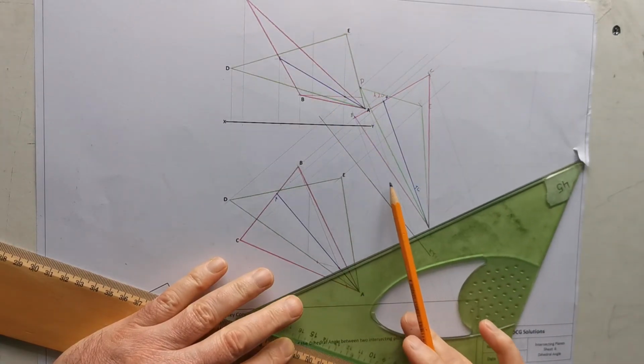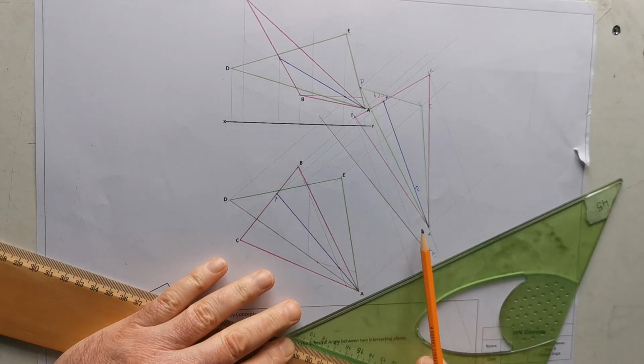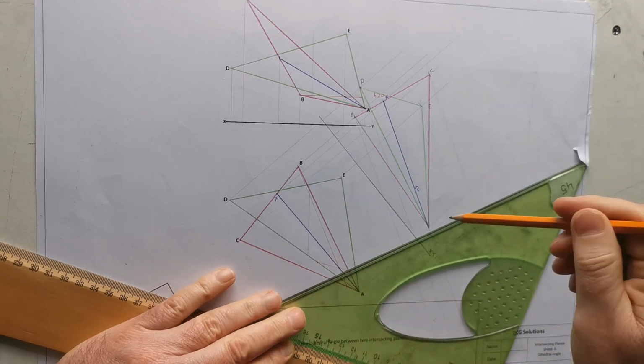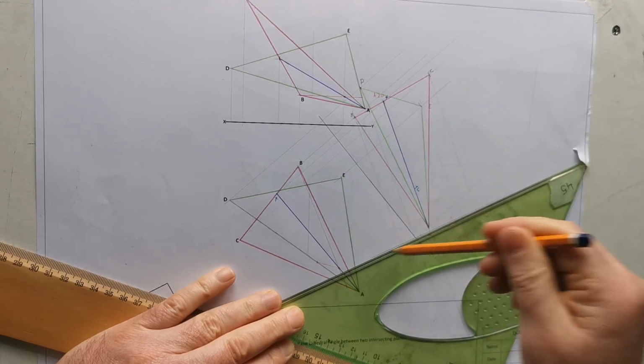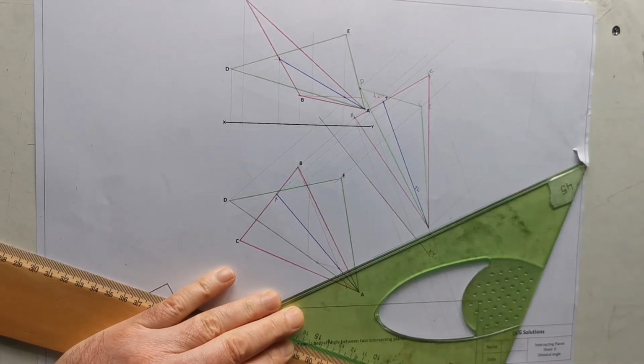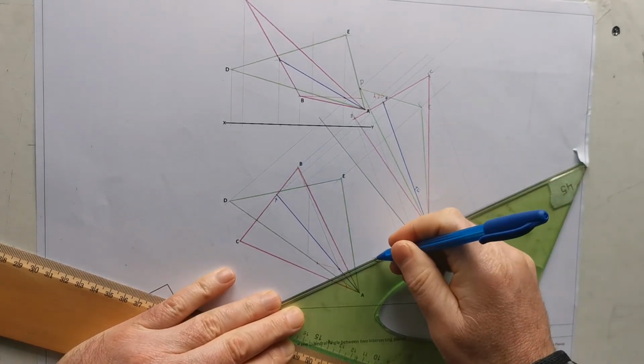Put our XY line at 90 degrees. So I'm going to keep this as close as I can there now to the end of the last one, just to try and keep this on the page. Just put that XY line in with a pen.